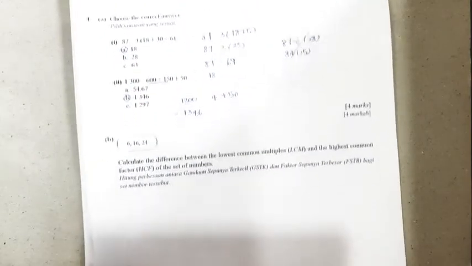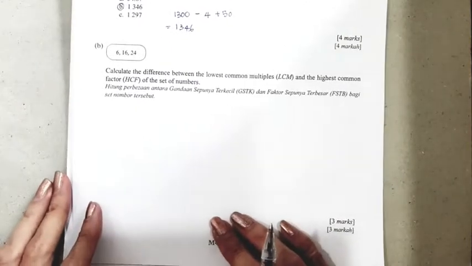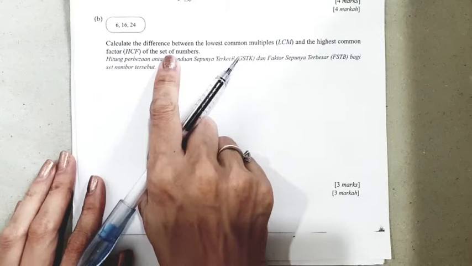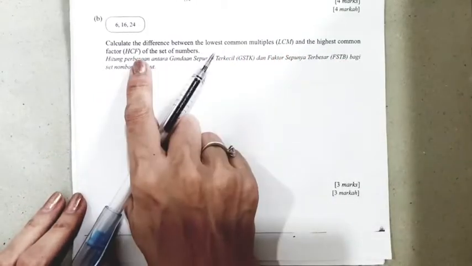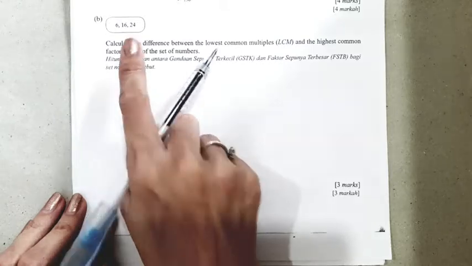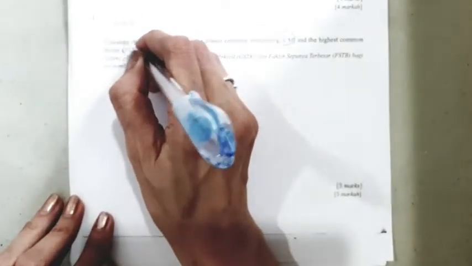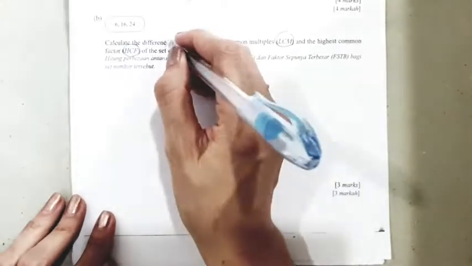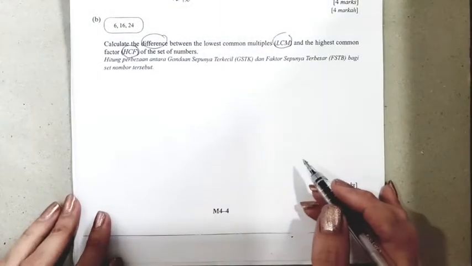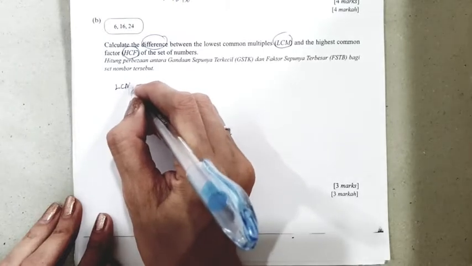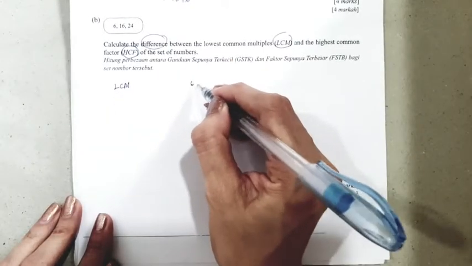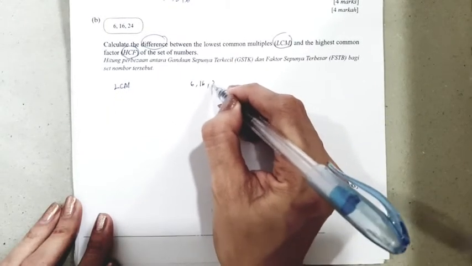So next, we proceed to question number B. Now, calculate the difference between the lowest common multiples and the highest common factors of the set numbers given. So we need to find the lowest common multiples and highest common factors, and then we need to find the difference. Read your question carefully, okay? So first, let's find the LCM. So we take 6, 16, 24.